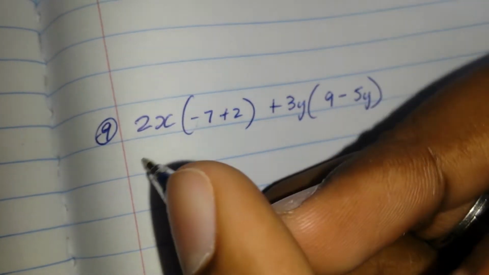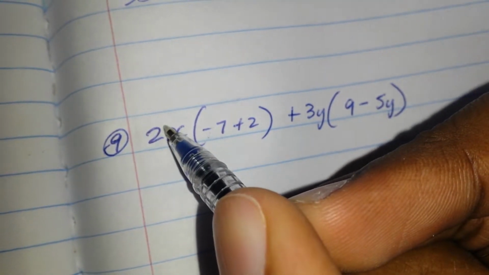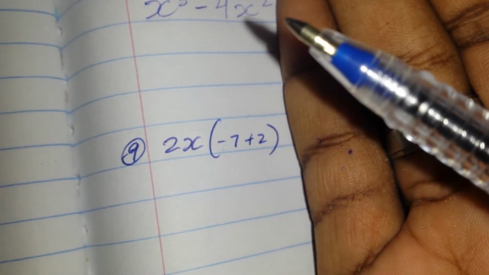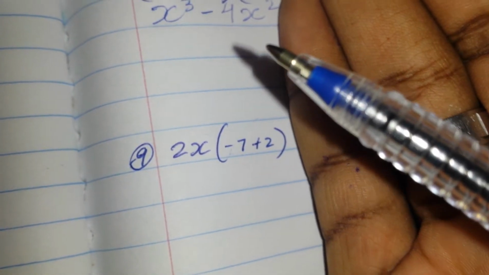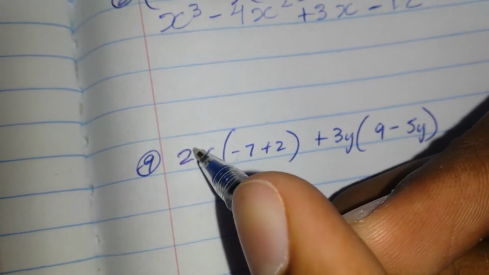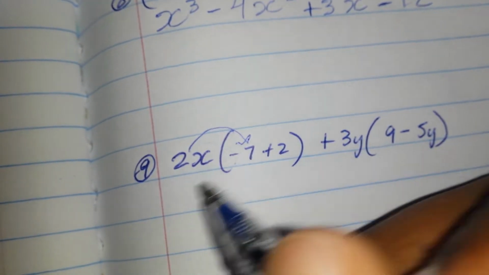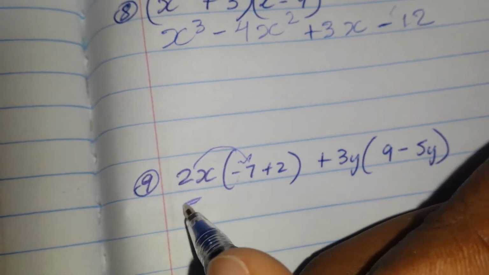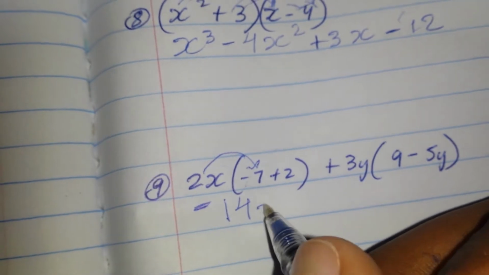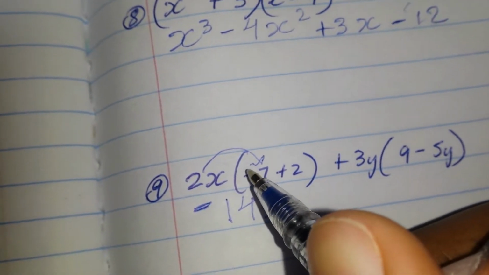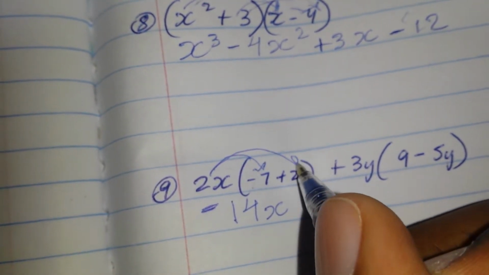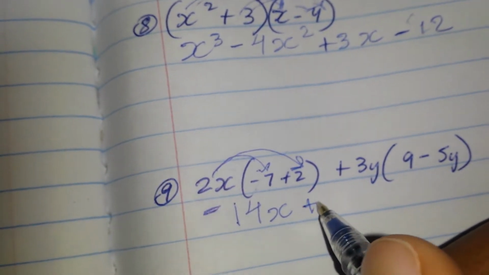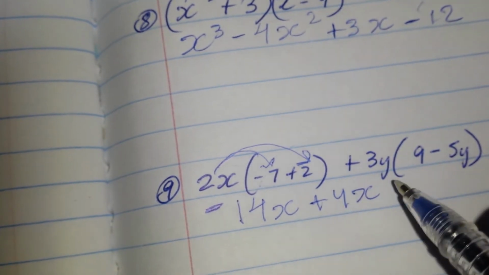Right? So the way we do this one is basically the same thing. You could just mentally block out that second part here and focus on the first part. So we have 2x by minus 7, which will give us minus 14x, and then 2x by positive 2 gives us 4x.